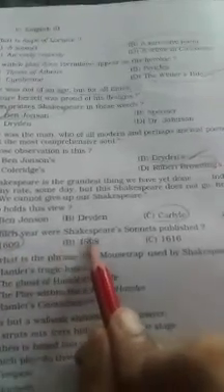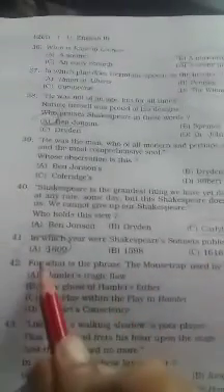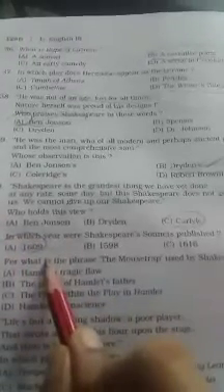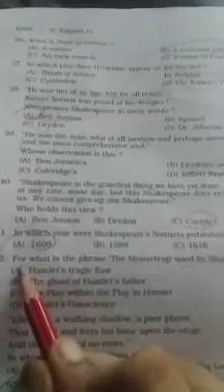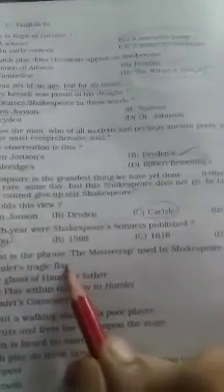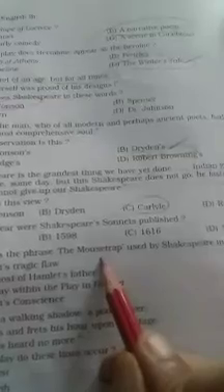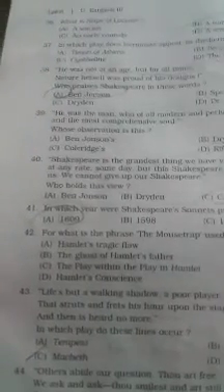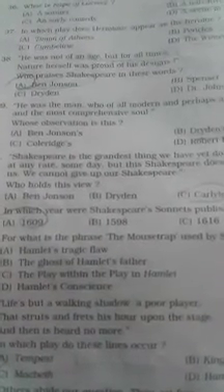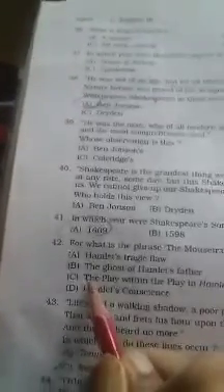In which year were Shakespeare's sonnets published? In which year was it published? In 1609, 1609. For what is the phrase most used by Shakespeare in Hamlet? In which lines of Hamlet does it come? The correct answer will be the play within the play in Hamlet.